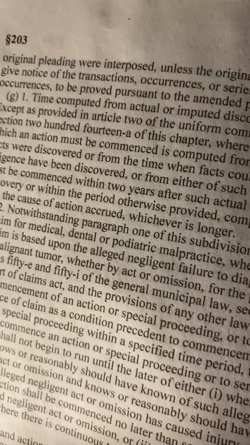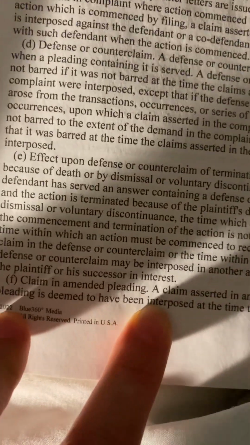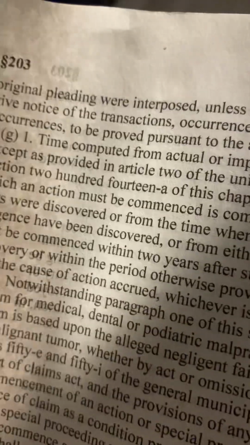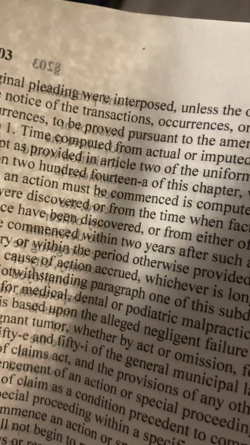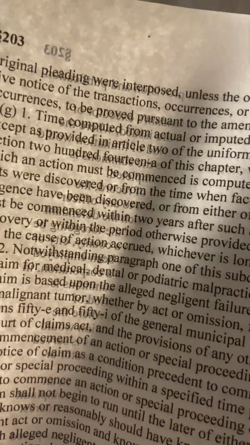And so what this is basically saying is that when you do the amended pleading, the amended motion, the amended RJI, a claim asserted in the amended pleading is deemed to have been interposed at the time the claims in the original pleading were interposed. So it's basically saying everything is intact except for that amendment that you made.